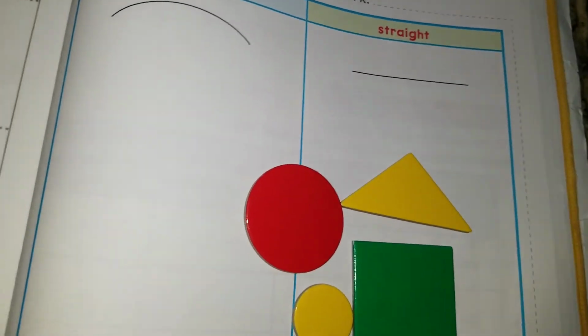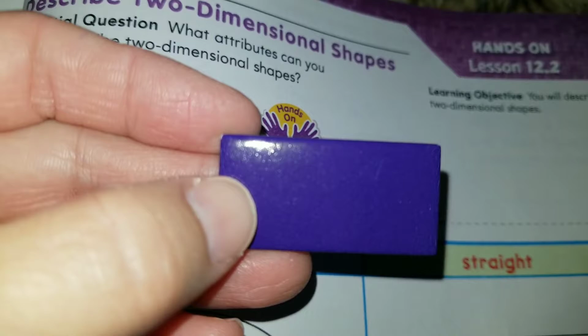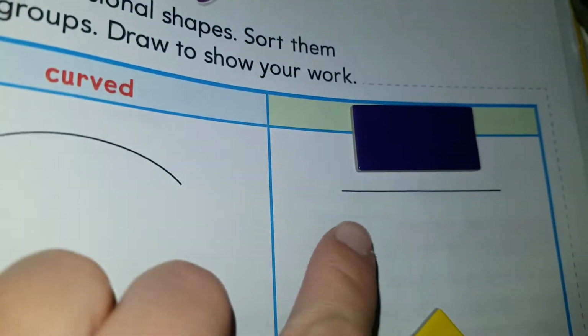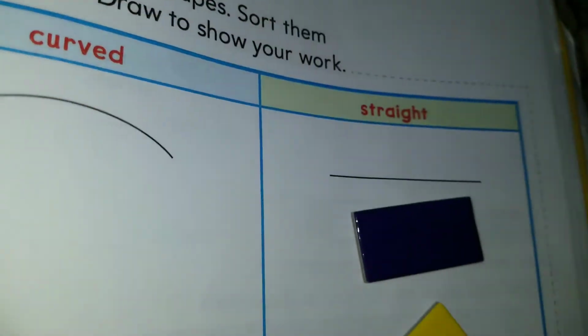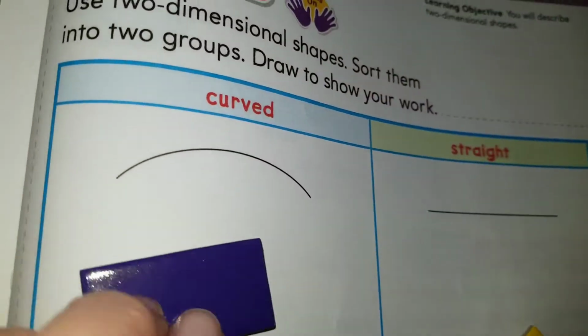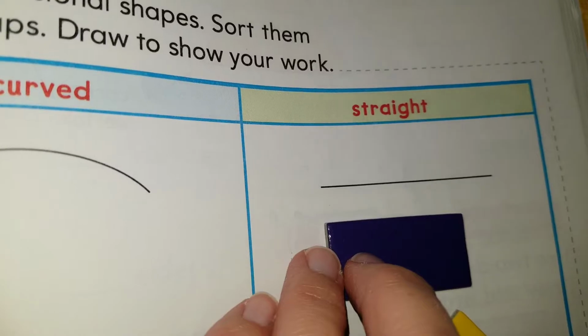All right, I know, it's moving. Here we go, let's take a look at this one. What do you think, boys and girls? This is a rectangle. Where do we put the rectangle? For the straight line or for the curved line? I say the straight line, right?